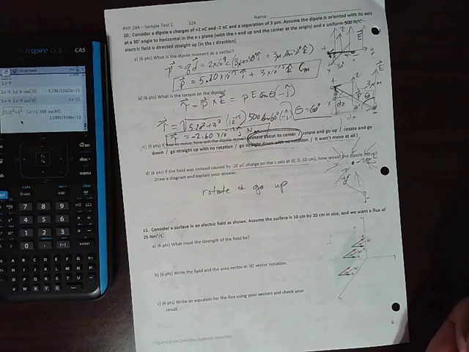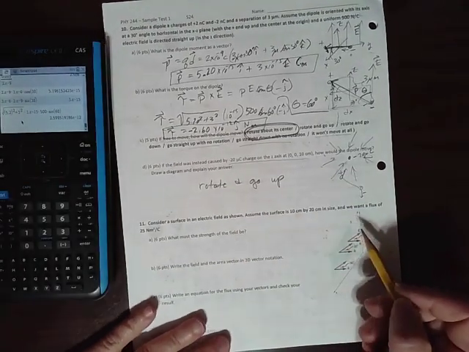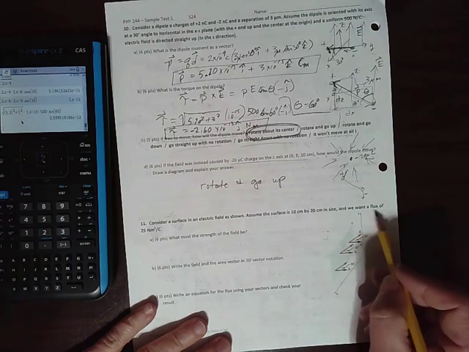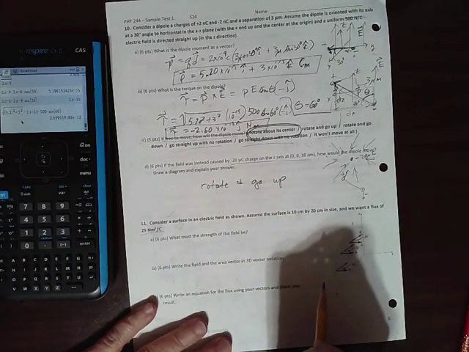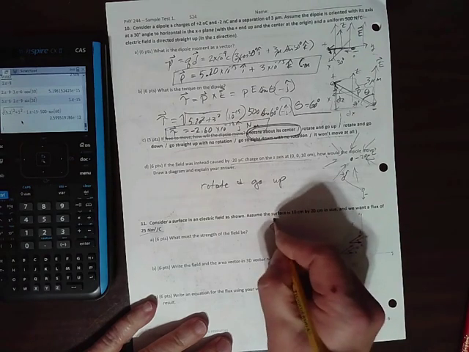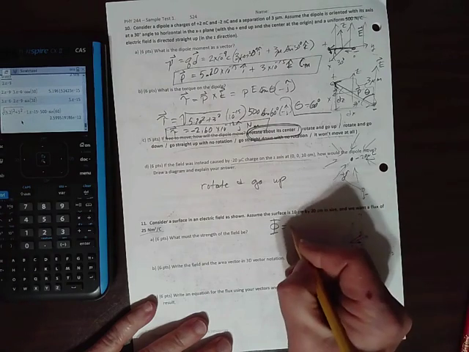Okay. Consider a surface in an electric field as shown. Assume the surface is 10 centimeters by 20 centimeters in size, and we want a flux of 25 newton meters squared per coulomb. What must the strength of the field be? So flux, if we're uniform, we don't need to do an integral. We can just say it's EA.